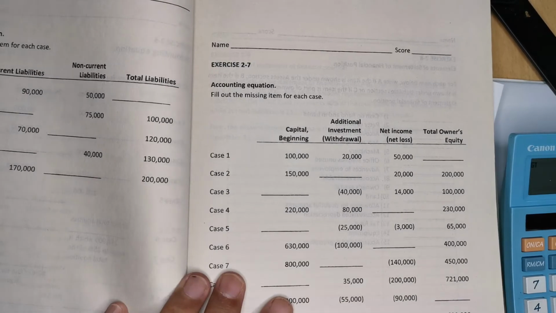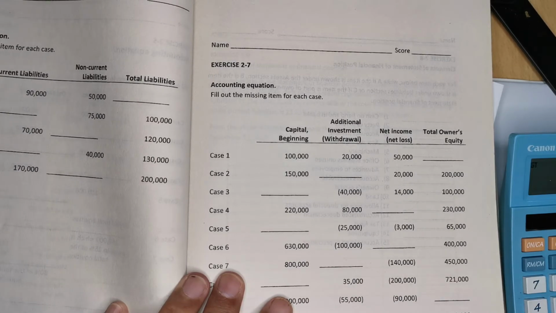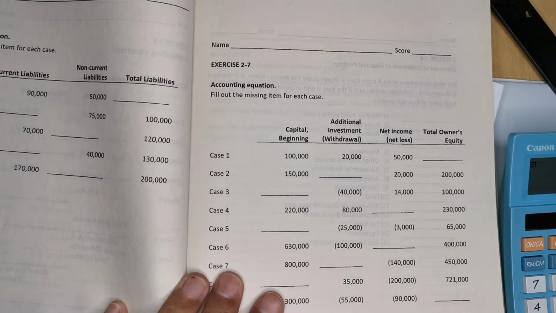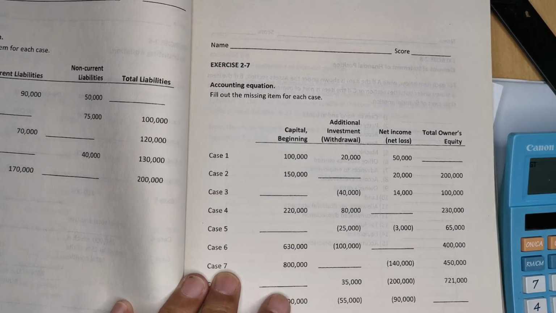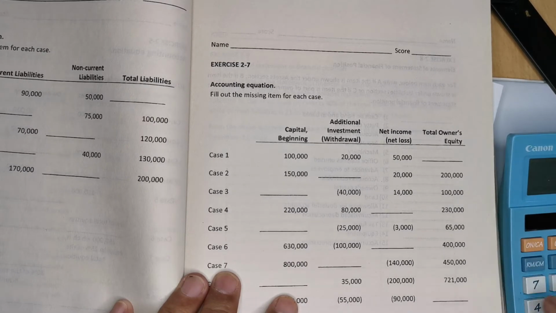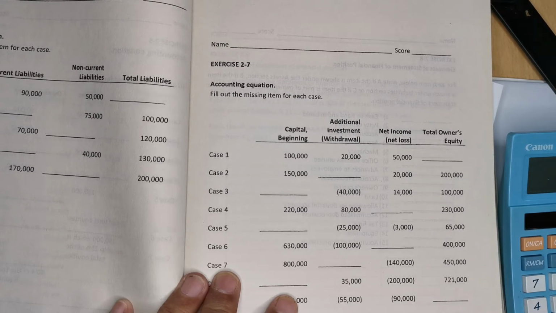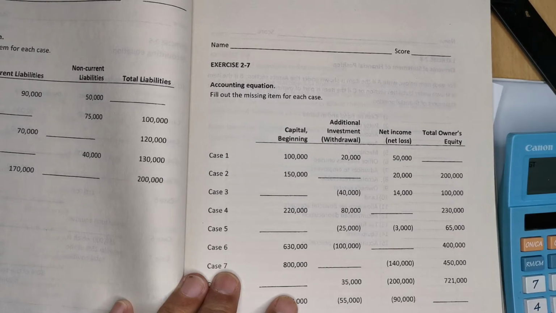Okay, so therefore magkano dapat to? 600. Mali. Gagawa ko mag-isa yun. 886 minus 35. Sorry. 886 plus 35 minus 200 is 721.